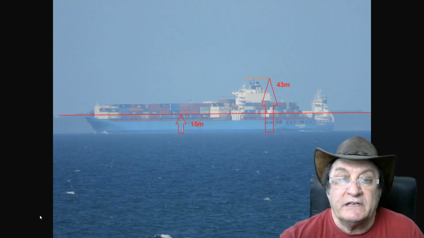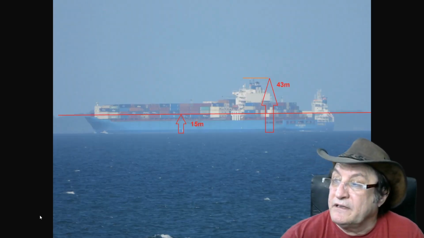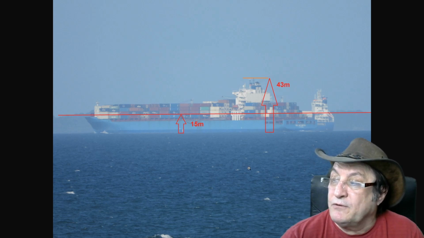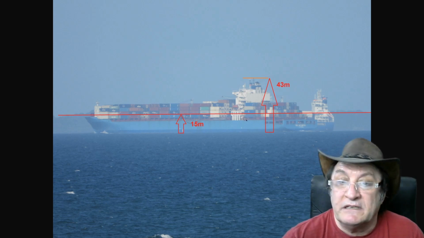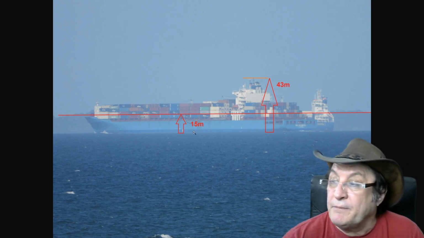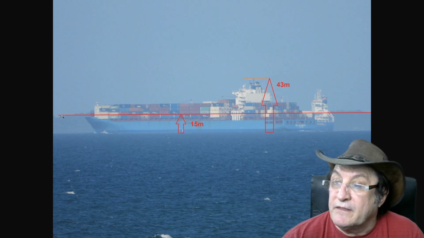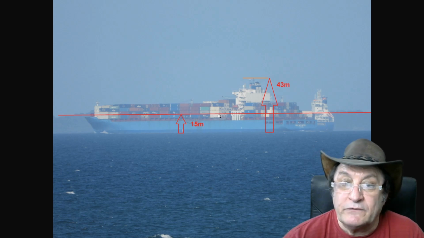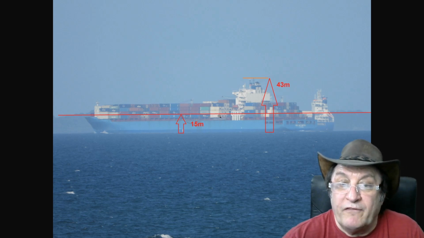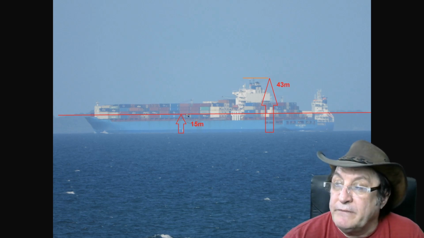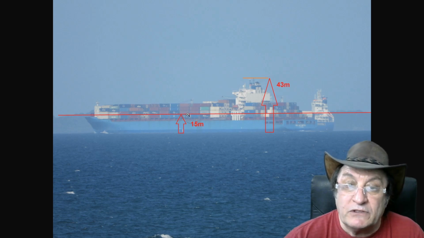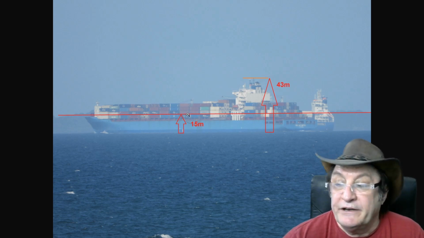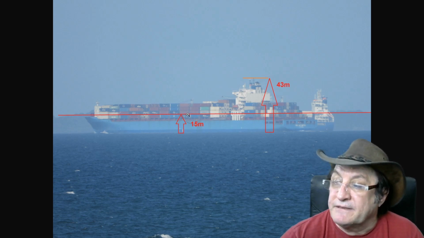So here's a representation of these dimensions. 43 metres is the height of the ship above water, and this is where the 15-metre line comes on this ship. Now just remember that if the earth were flat, that 15-metre line would be my eye level because I'm at an observation height of 15 metres.